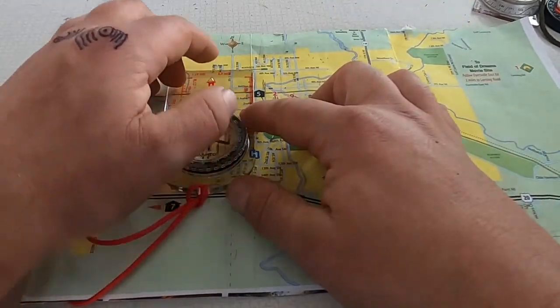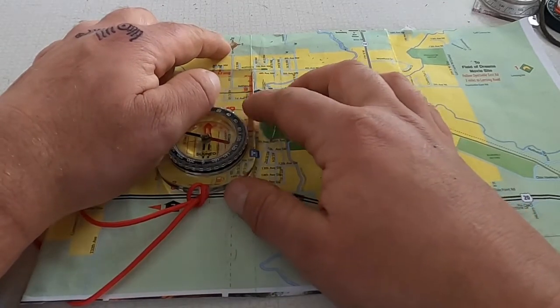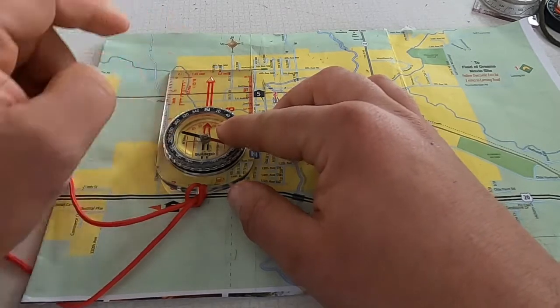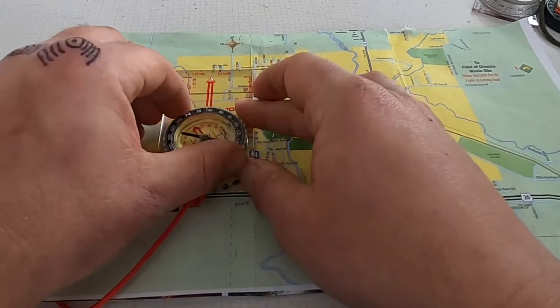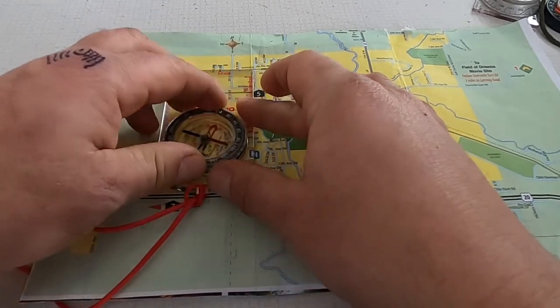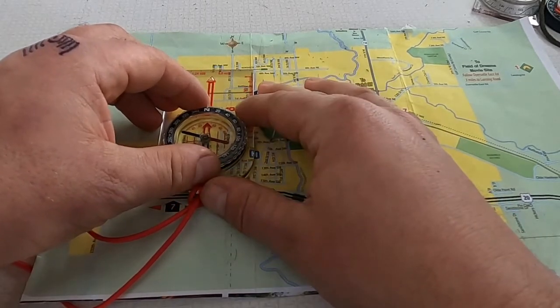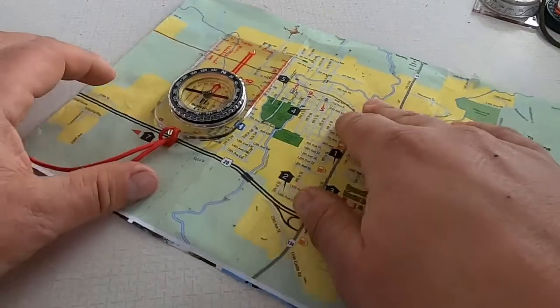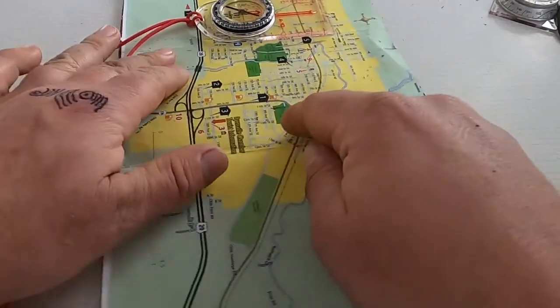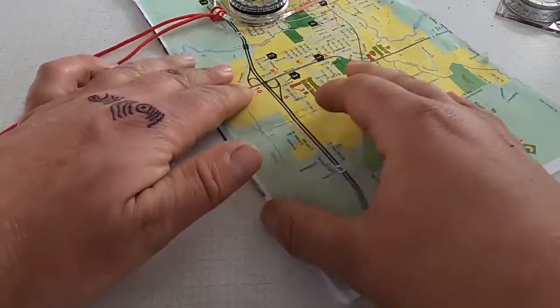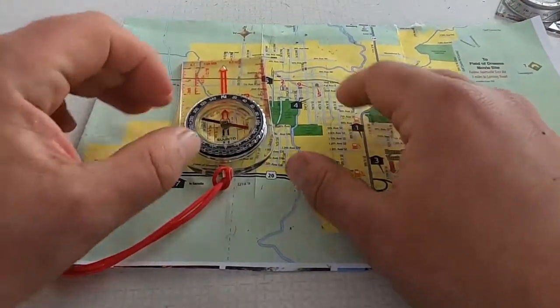We're going to note north where that is on the map. Our direction of travel is going to be towards that north. Then we're going to move our bezel, put red Fred in the shed, so they're heading north, and then we are going to turn our entire map so that everything lines up.